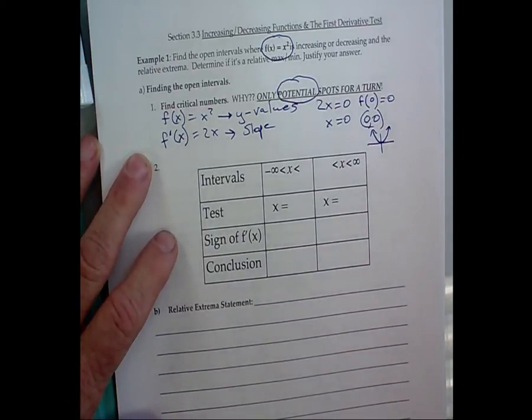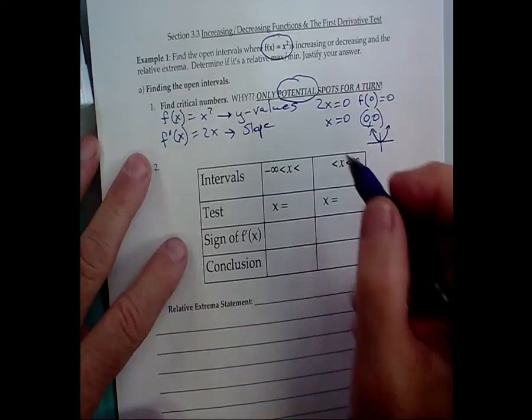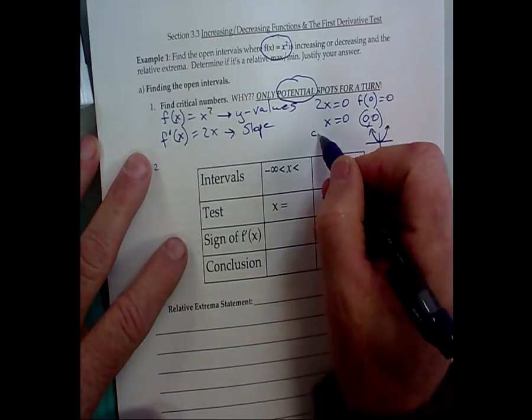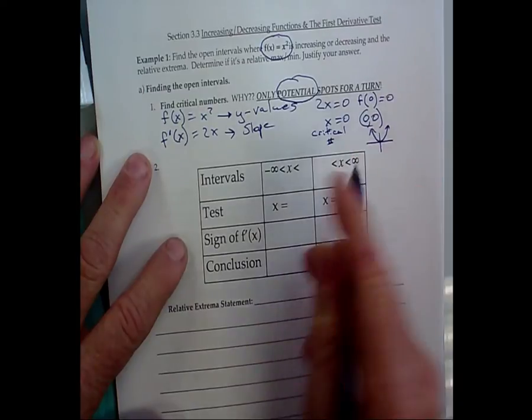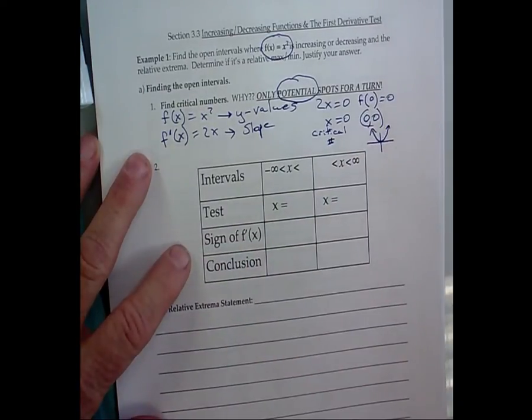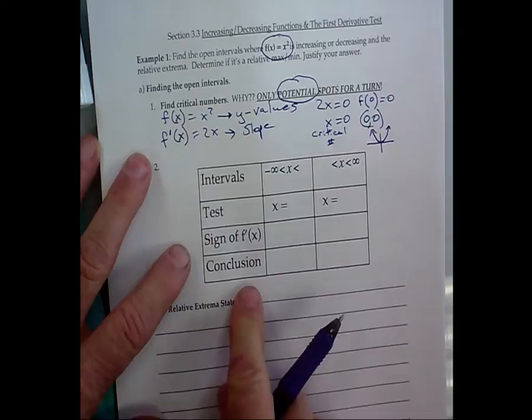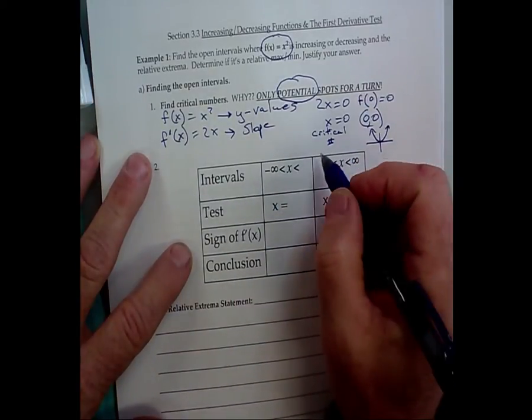Now, I'm using this as a real easy example. We're going to get ones that are a little bit more difficult. So what we're going to do with 0, 0, this critical number, is the first derivative test. It looks like this little box right here. You're going to start out with intervals.